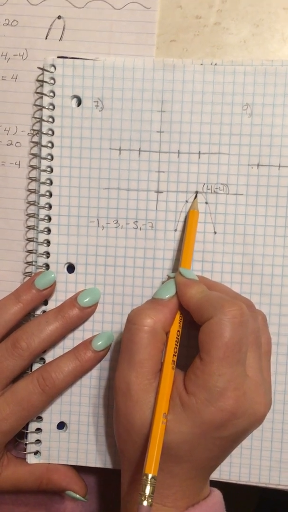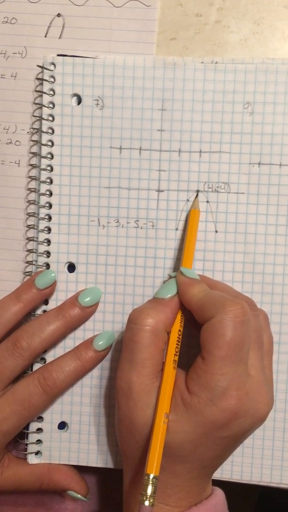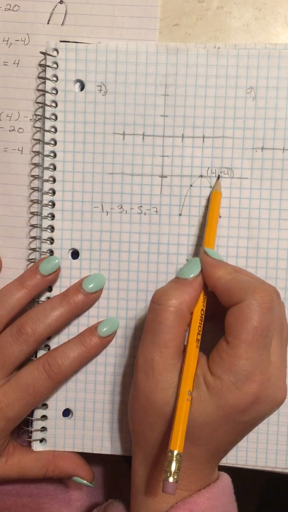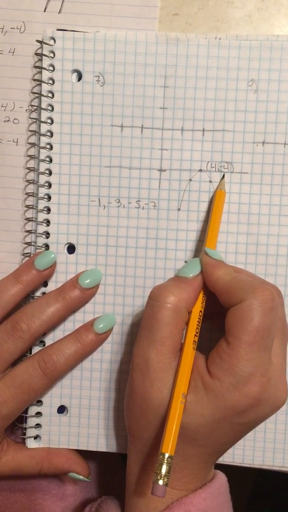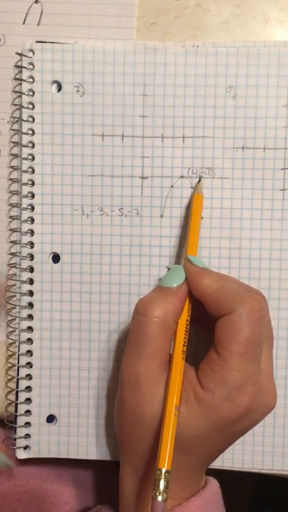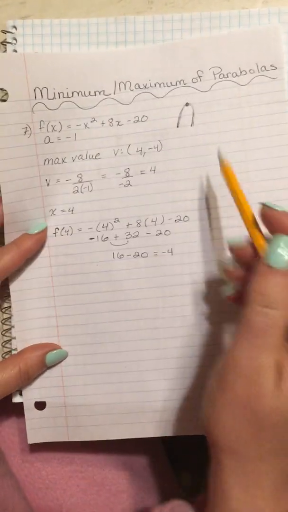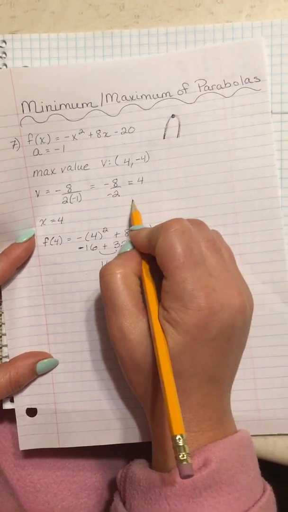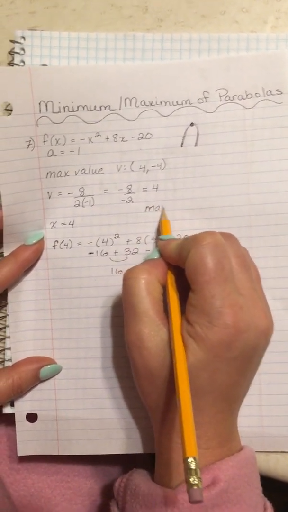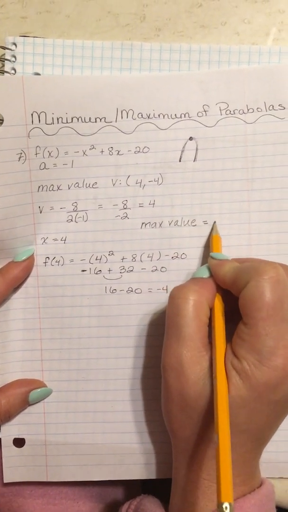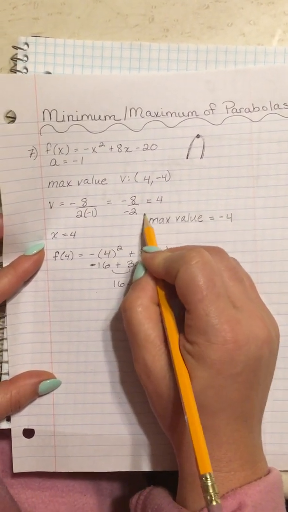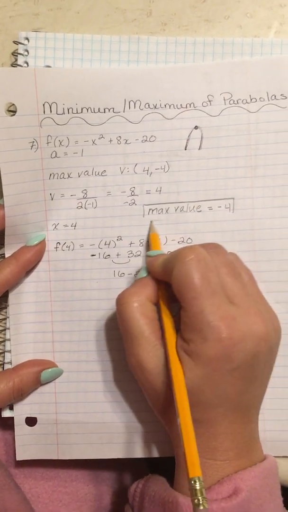So whenever you're talking about a maximum or a minimum, you're going to look at your y value. And so our y value here is negative 4. So for our answer where it says if this is a minimum or maximum, well, we know it's a maximum value, and we know that that is going to equal negative 4. That's your answer for number 7.